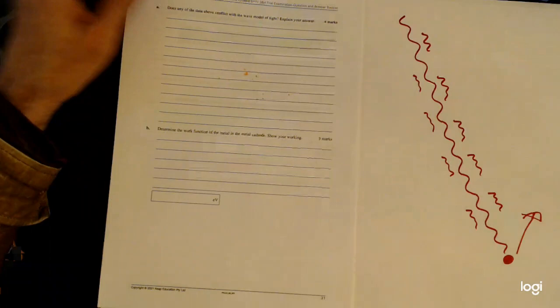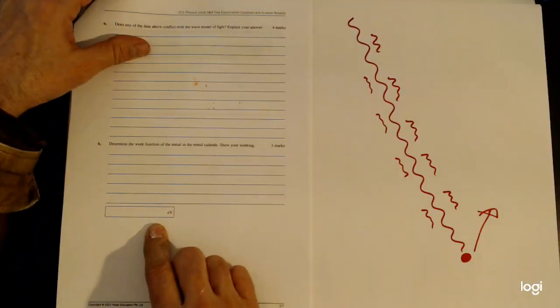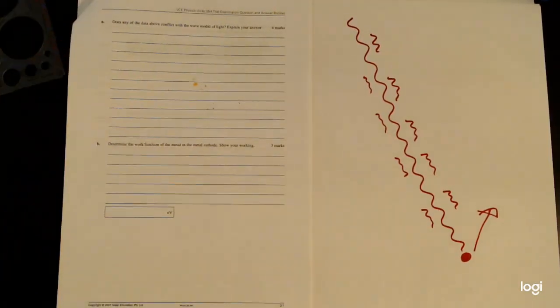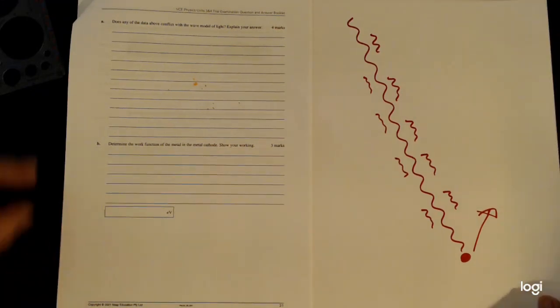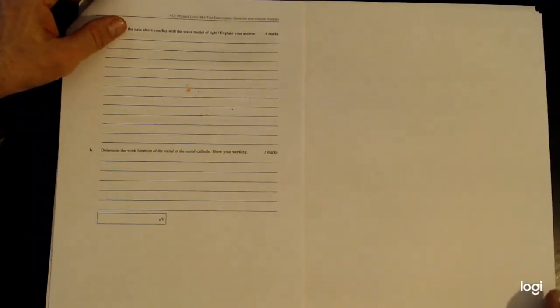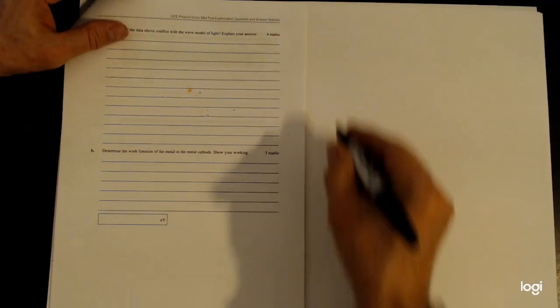Part B down here says, determine the work function of the metal in the metal cathode. Show your working. Let me show you this. The formula goes like this. It's basically a version of conservation of energy.